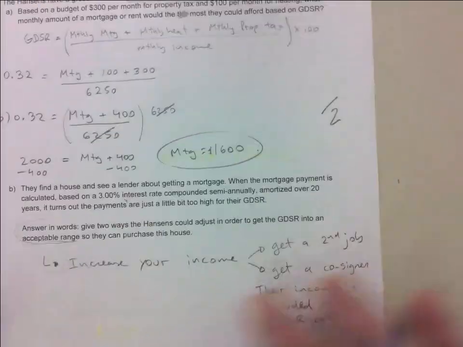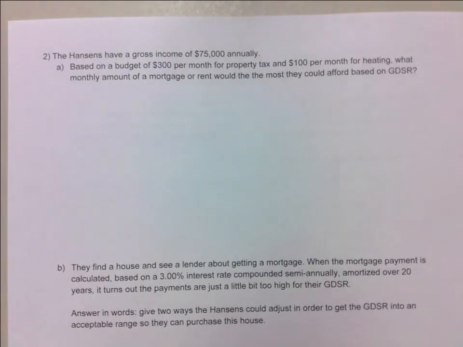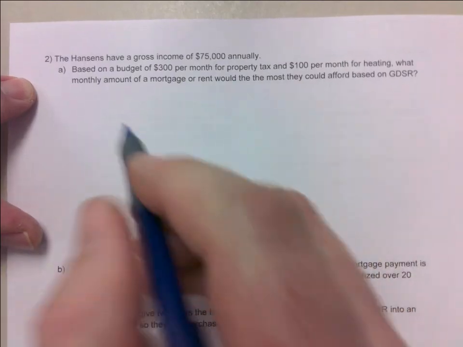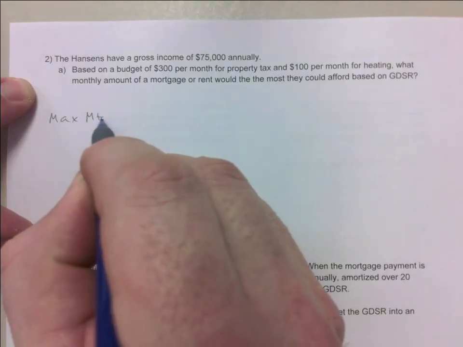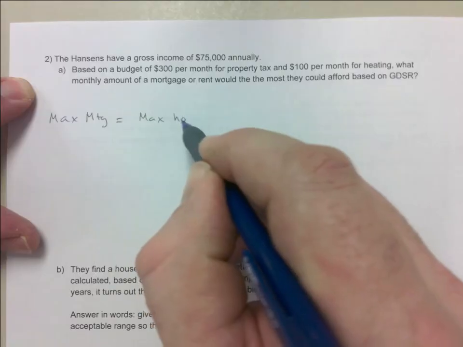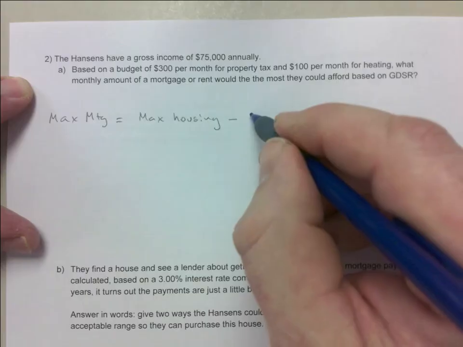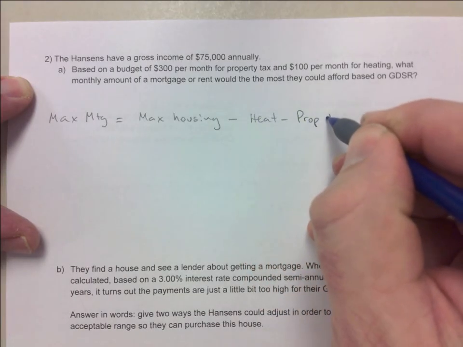Backside. I'm going to show you the formula method. I know some of you isolated, but if you remember the formulas I gave you, it says max mortgage is max you can spend on housing minus heating minus property tax.